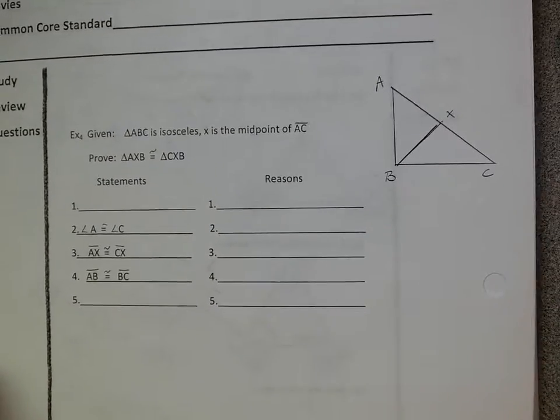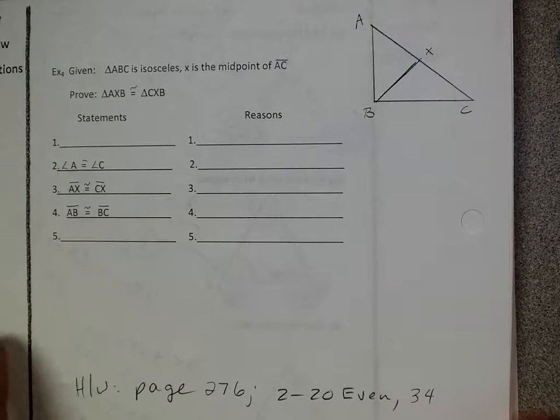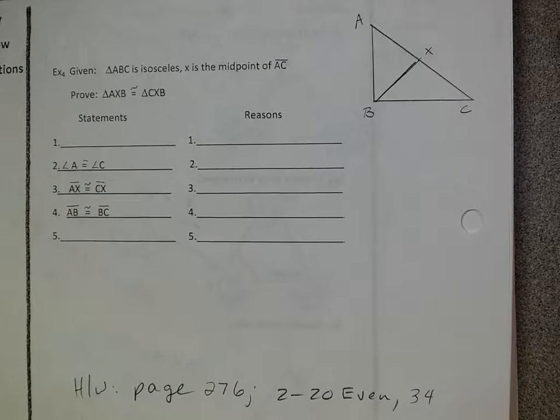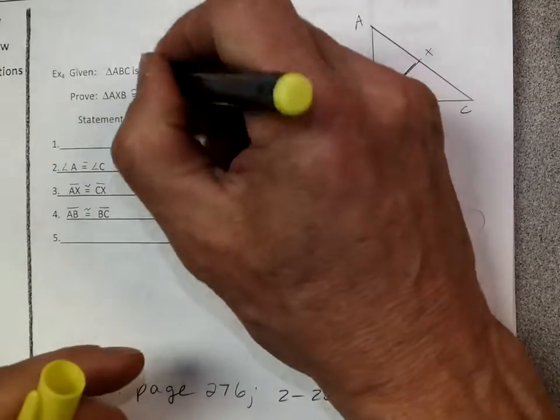Oh, a proof. Oh, yeah. Don't you love proofs? I love it. Well, let's see what we've got. So again, keywords. Okay, I see isosceles, so I'm going to mark it.